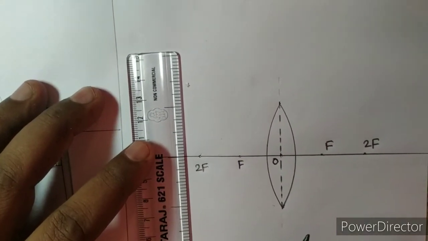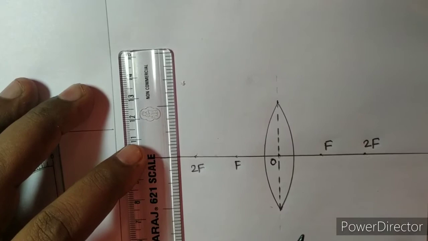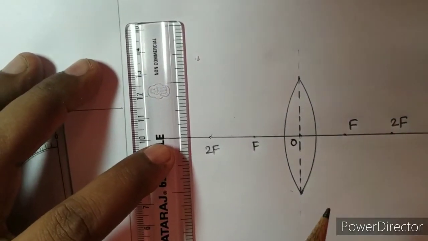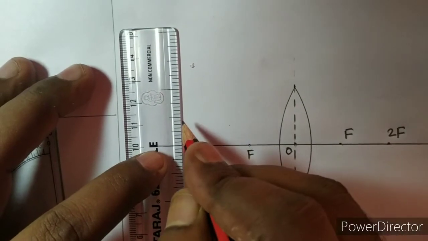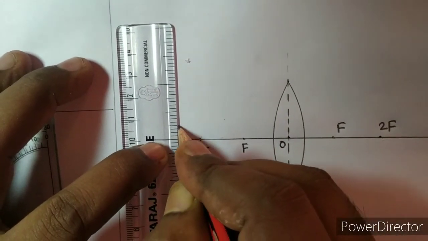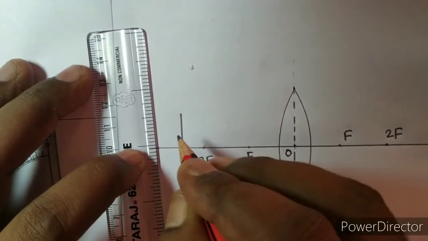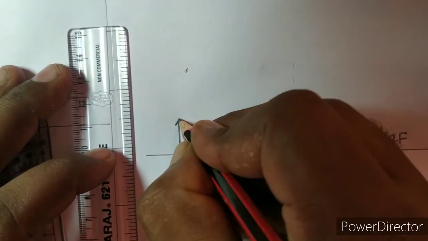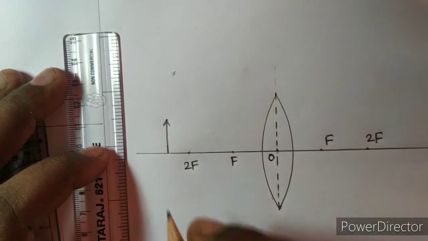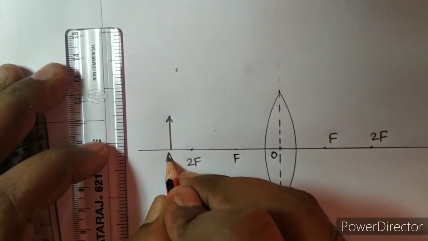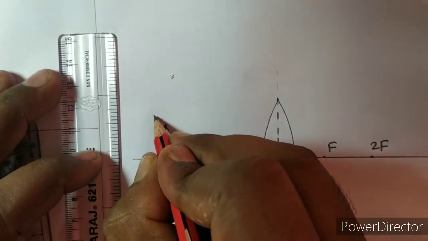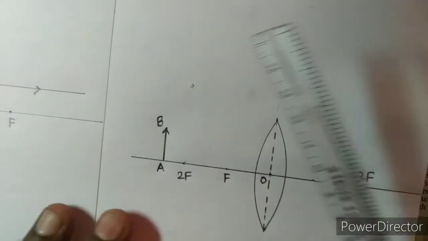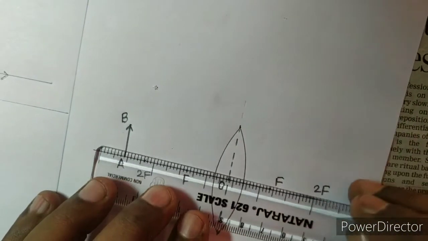Okay, now as we have planned to make a ray diagram by placing an object beyond 2f, we have to make an object beyond 2f. Let's make an object beyond 2f, but keep it in mind, this height should be half of the lens. Okay, A and B. This is the object. AB here is an object, and we draw the ray diagram for this.